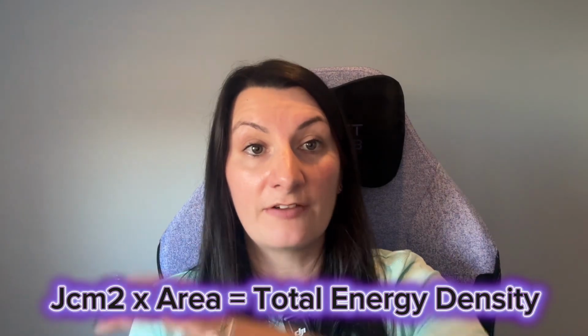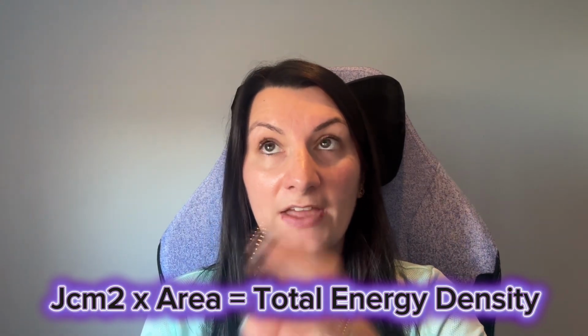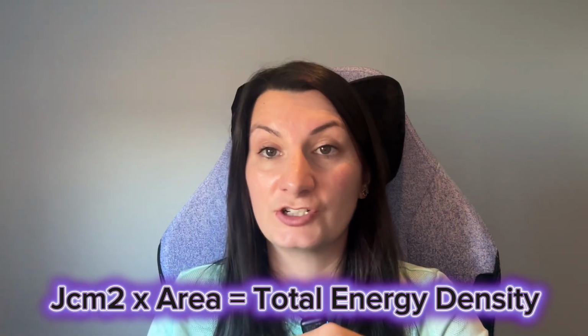So the calculation itself is energy density, which is our joules per centimetre square. We've worked out how many joules we're going to use. I'll give you an example in a moment, but from that 8 to 20, if we're doing deep tissue, where we're going to sit, times the area that we've measured, that's going to give us the total energy that we're going to use for that patient.